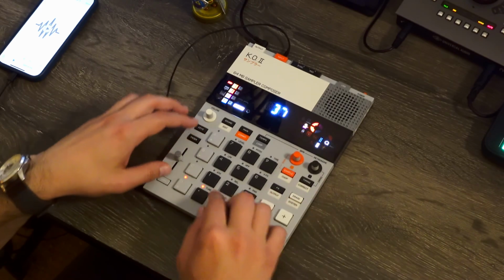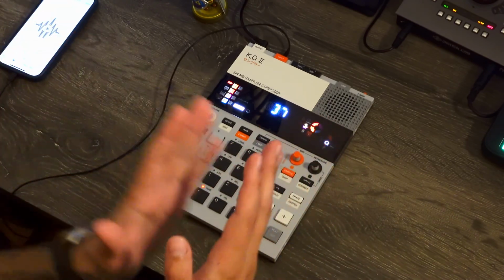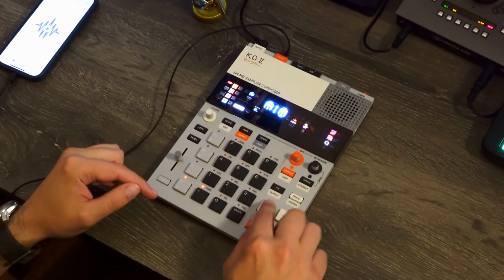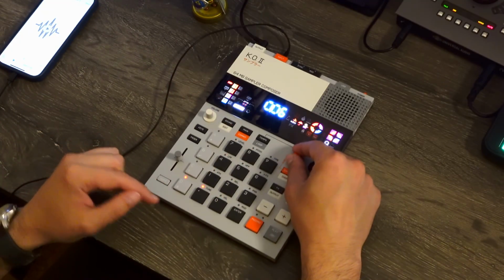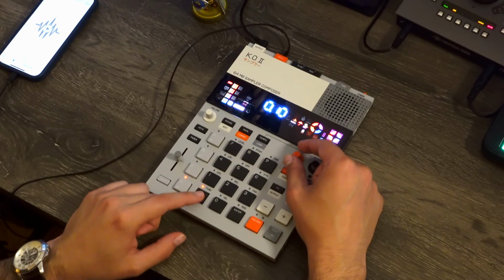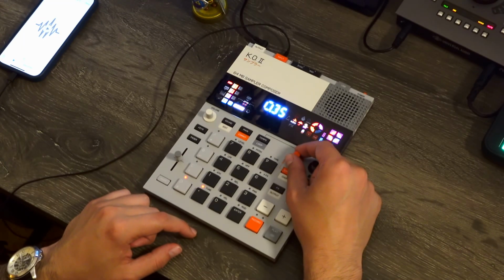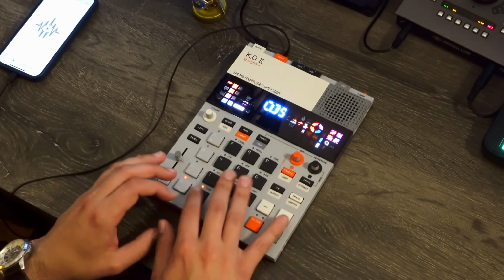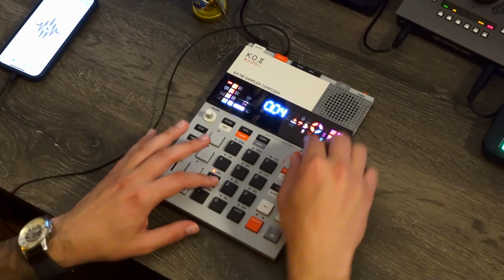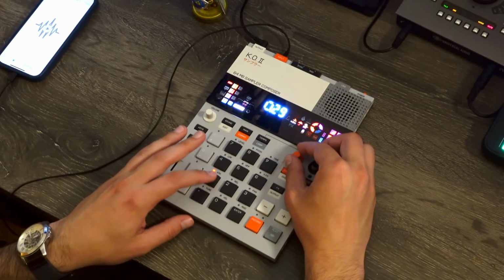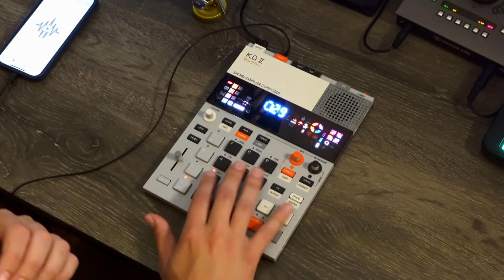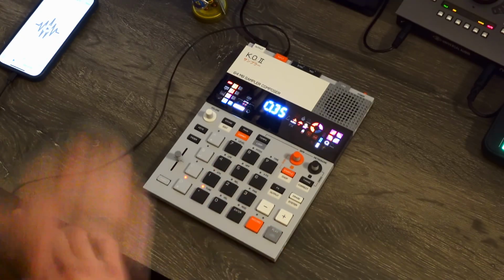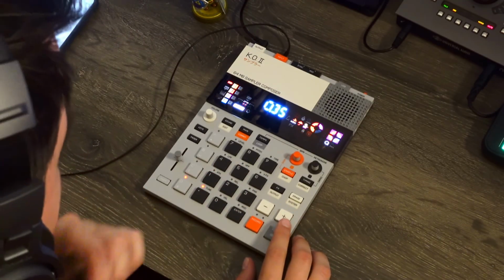Okay, so that one is a little bit cut off weird. I'm going to shift edit the sound and go in with here. I'm gonna trim the beginning of it. Same here. Okay, I like that a lot better.